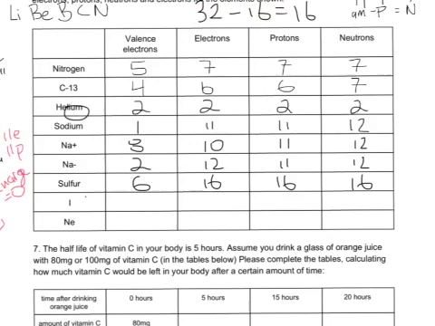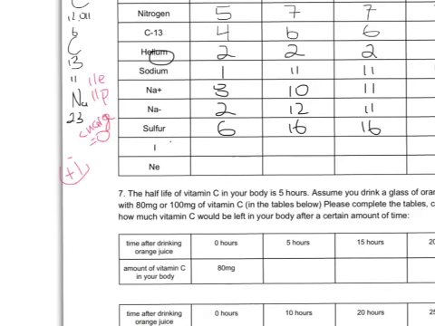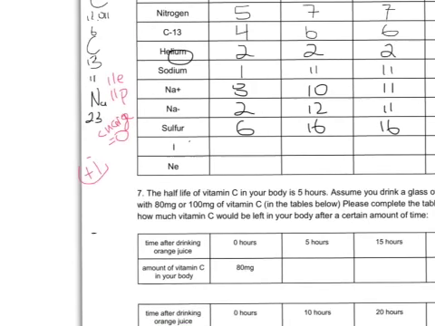Iodine is 53 and 126.9. We're going to round to 127.